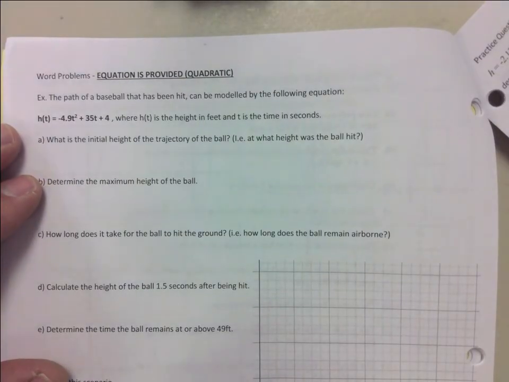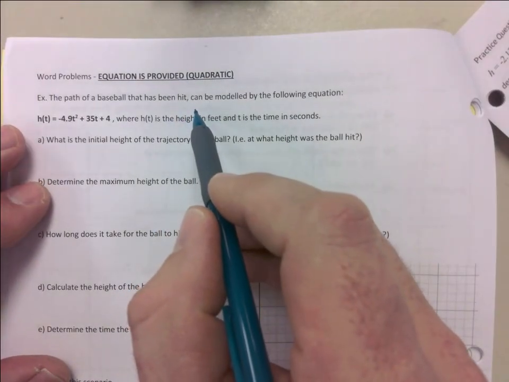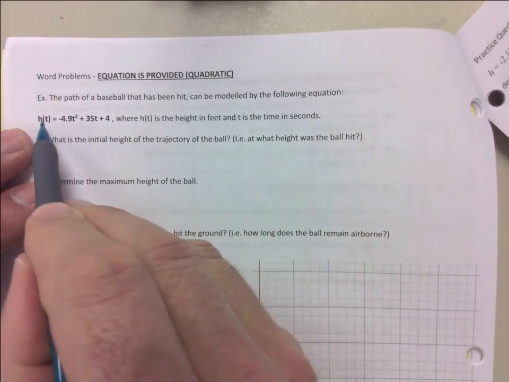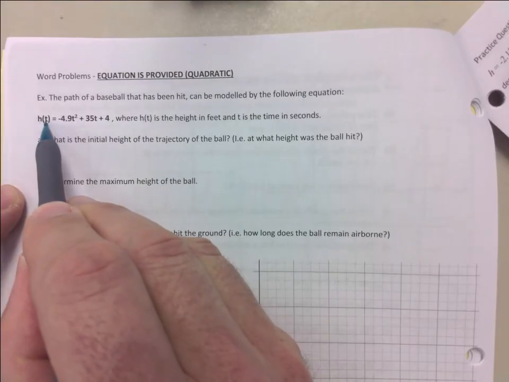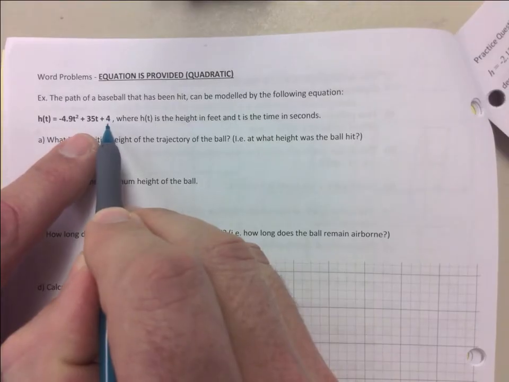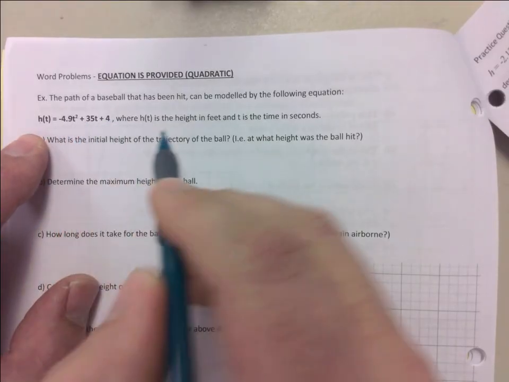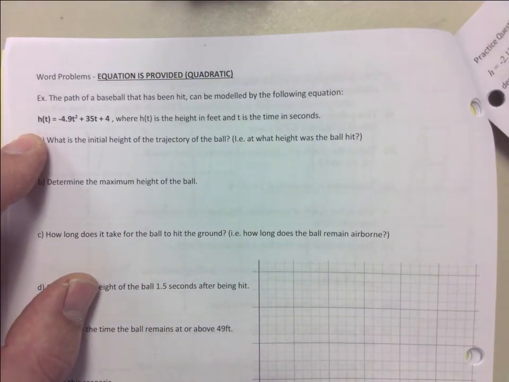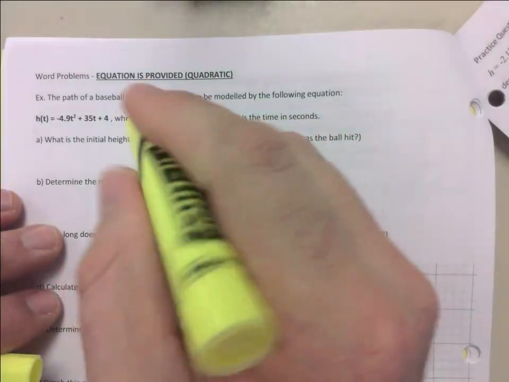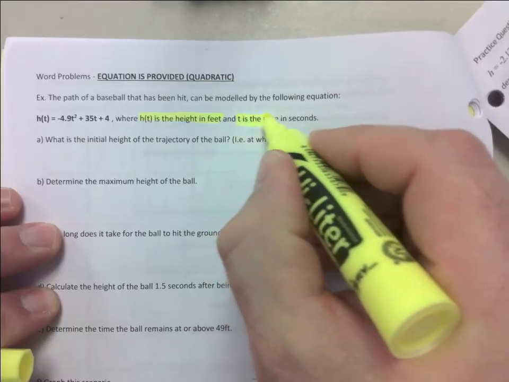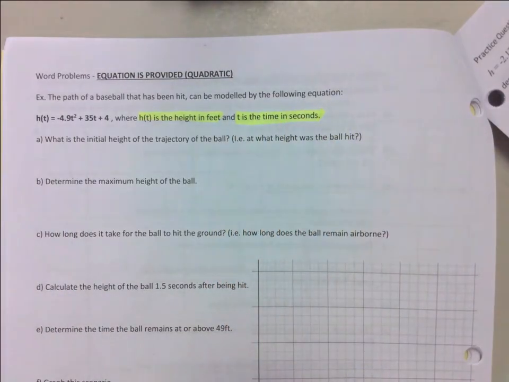The path of a baseball that has been hit can be modeled by the following equation: h of t is negative 4.9 t squared plus 35t plus 4. What do the letters represent? H of t is the height, so there's your first. H of t represents the height in feet, and t is time in seconds.